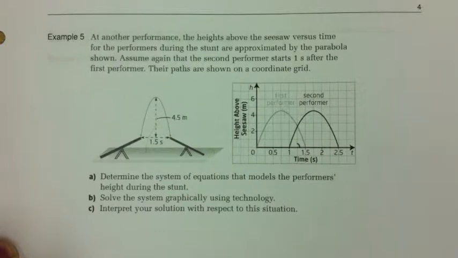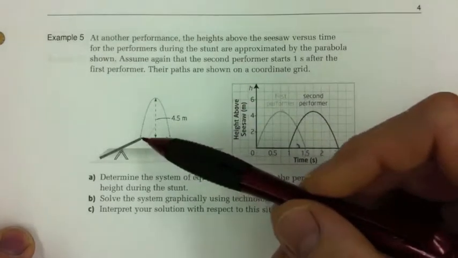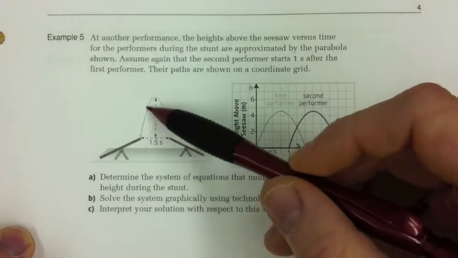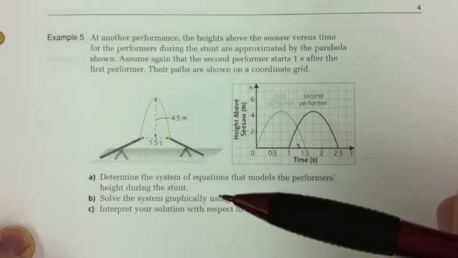Alright, let's take a look at the last example in this section. Example 5. At another performance, the heights above the seesaw versus time for the performers during the stunt are approximated by the parabola as shown. So what we have here is some circus performers jumping off a seesaw, landing on another seesaw.